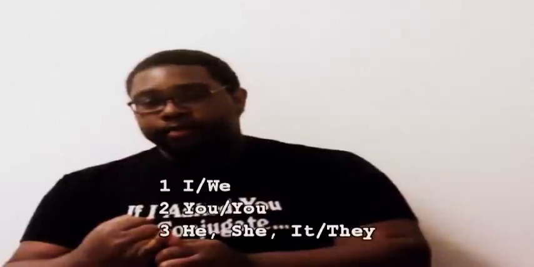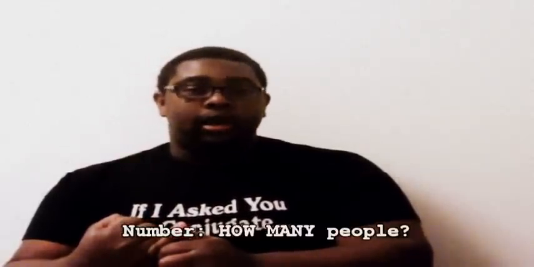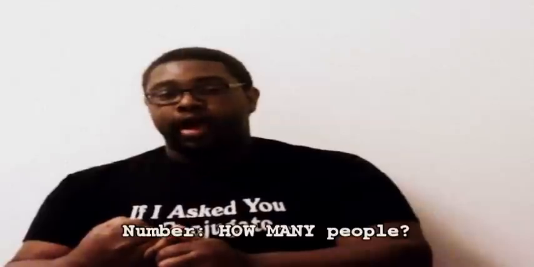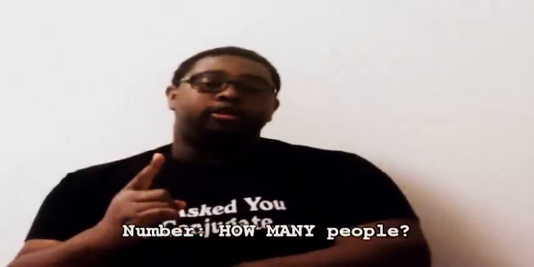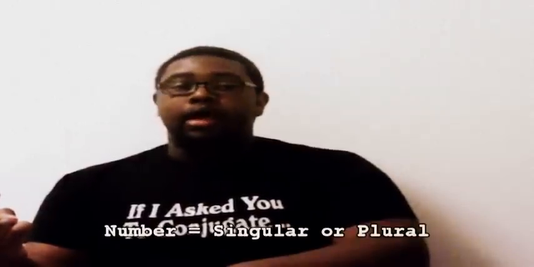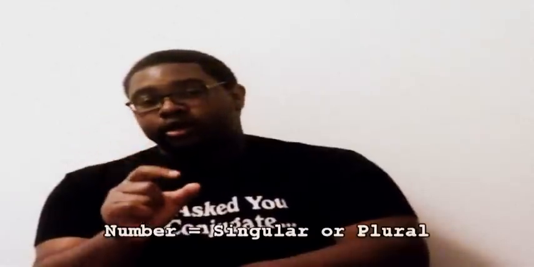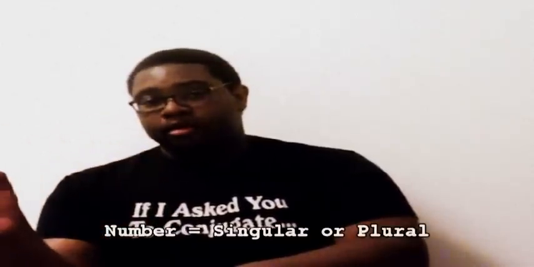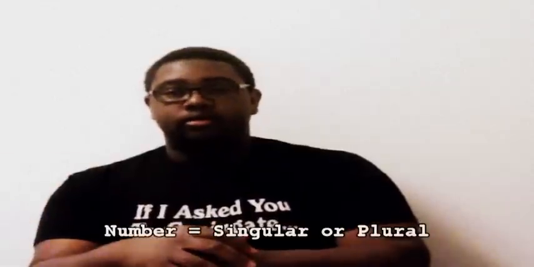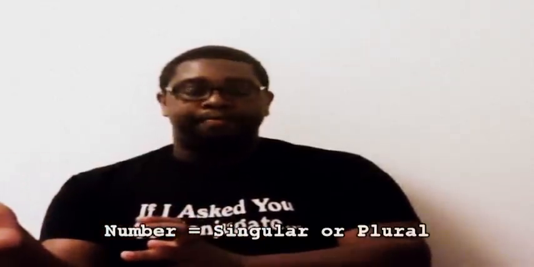Now, the second thing is number. So this answers the question, how many people are doing the action? Is it just one person, or is it more than one person? Simple enough. Latin only has two numbers, which is singular or plural. So singular, simple enough, one person; plural, two or more people.